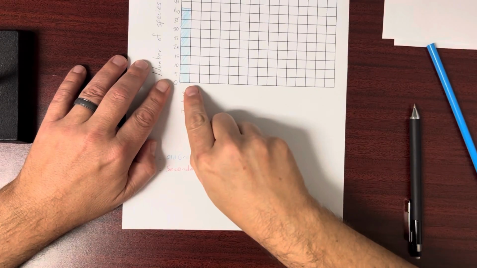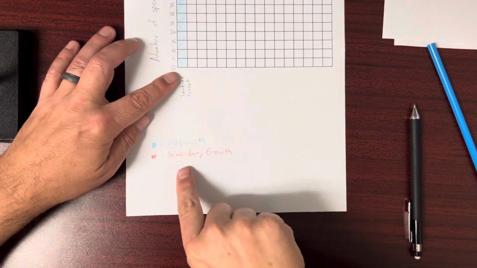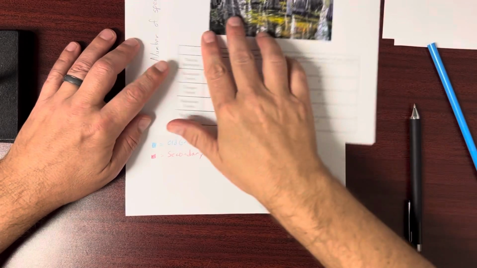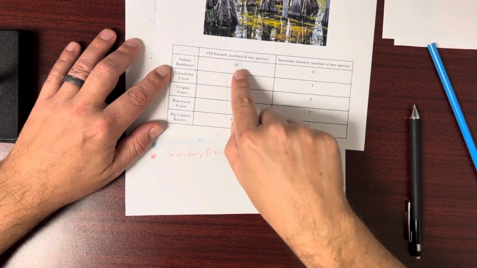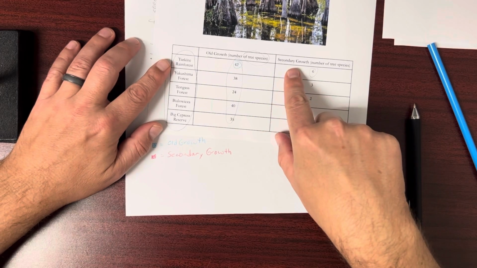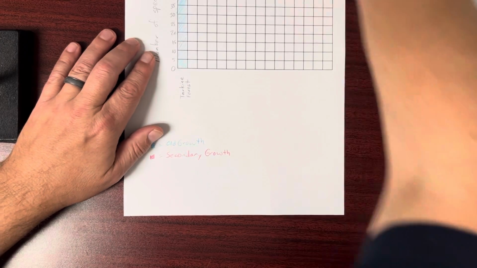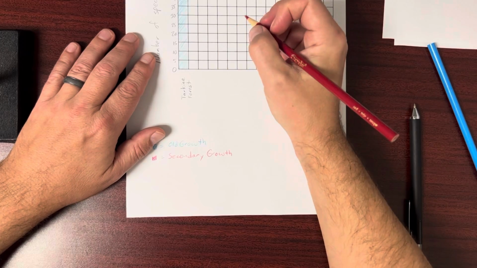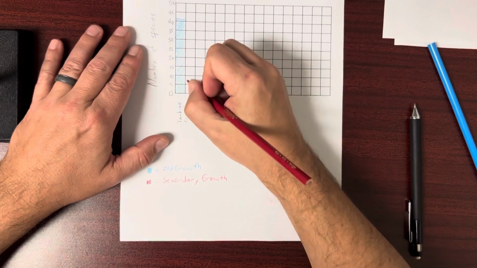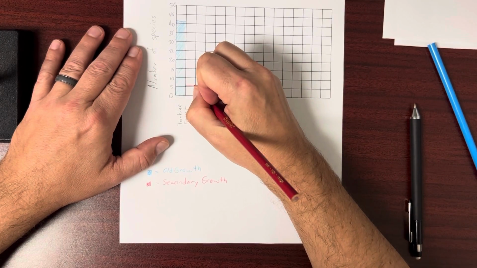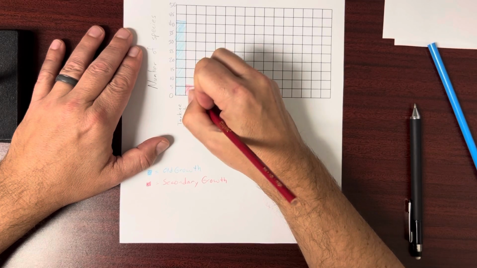All right, now in the next column is where I'm going to put my secondary growth. So Tarkine forest, we had old growth 42. Secondary growth for the Tarkine forest is 6. So I'm going to go up to 6 here. I'm going to shade that one in.